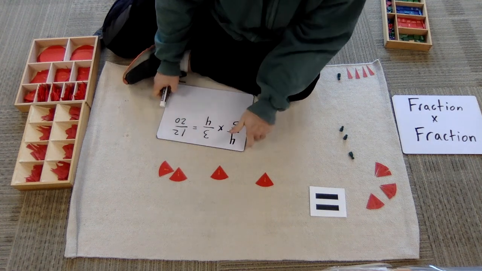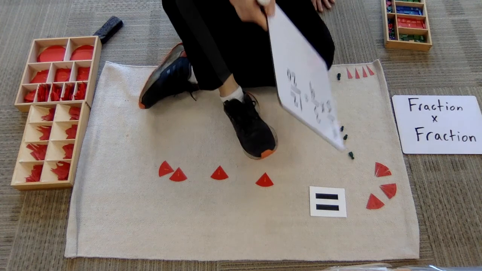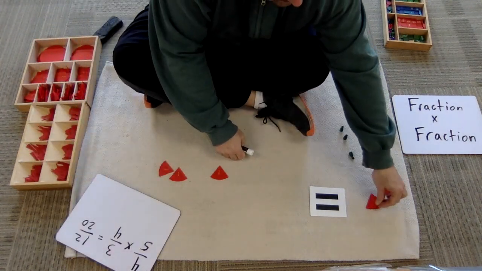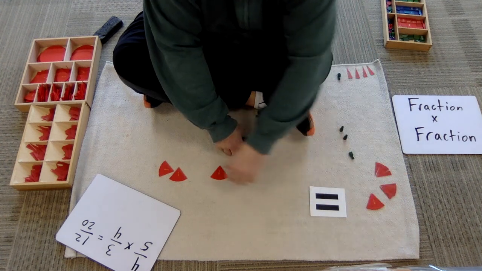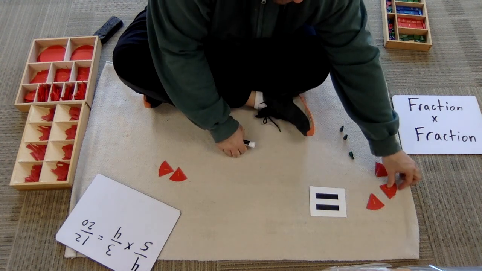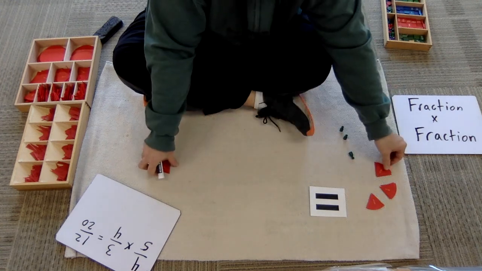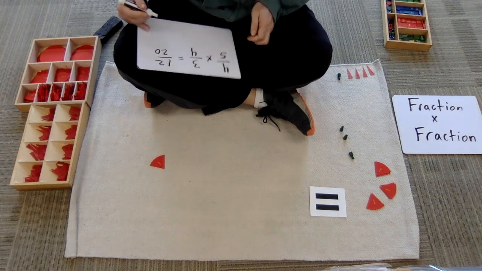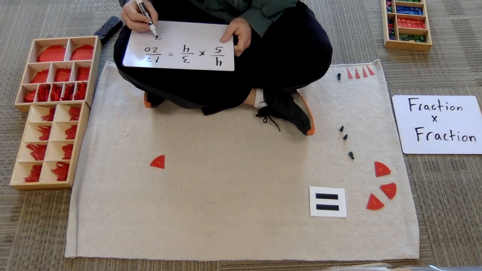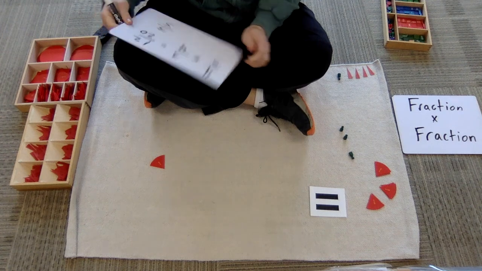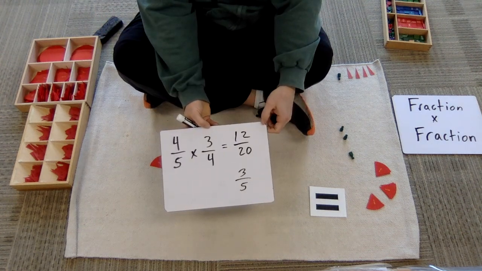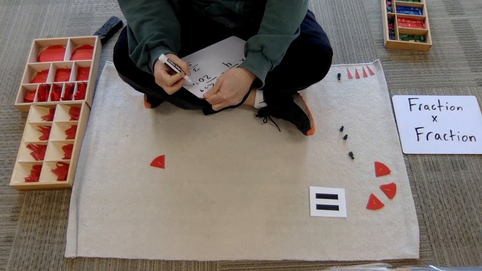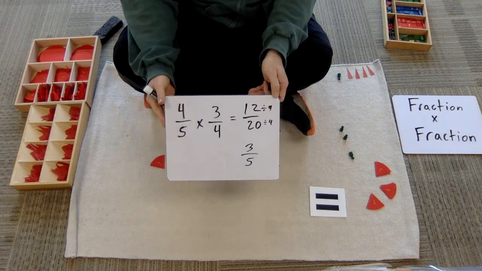But Mr. Adam, didn't you say a 5th was 4 of these? Yeah. Boom. It looks like 12 20ths is the same as 3/5. Because if you take 12 and divide by 4, you get 3. And if you take 20 and you divide by 4, you get 5. 3/5.